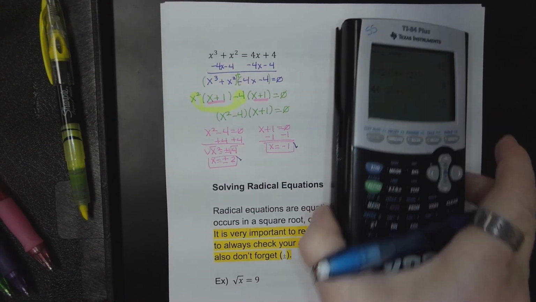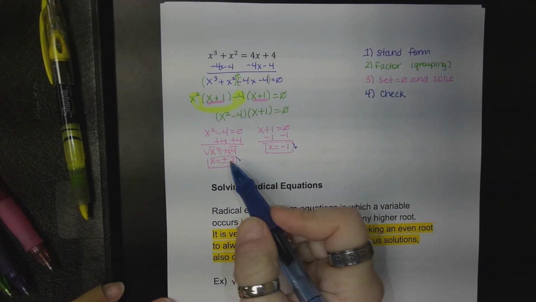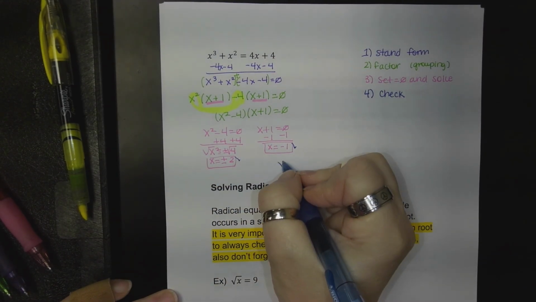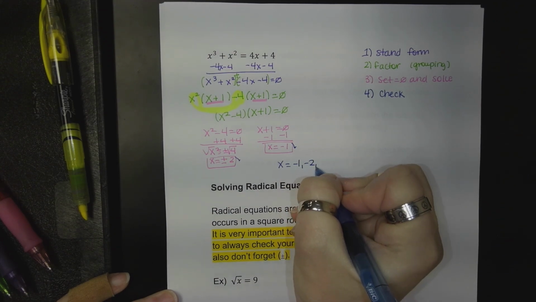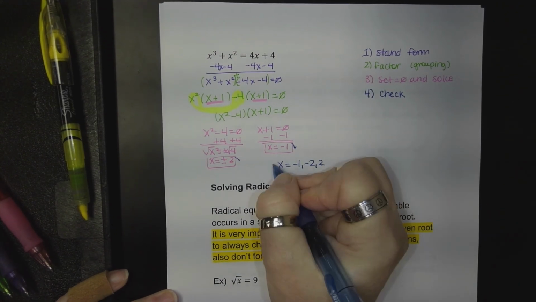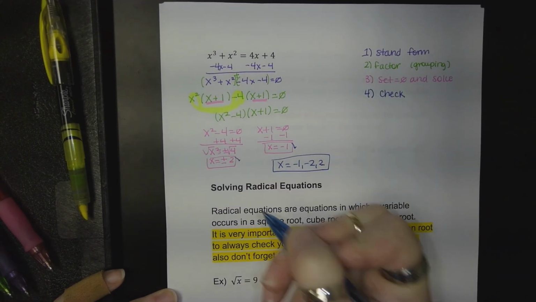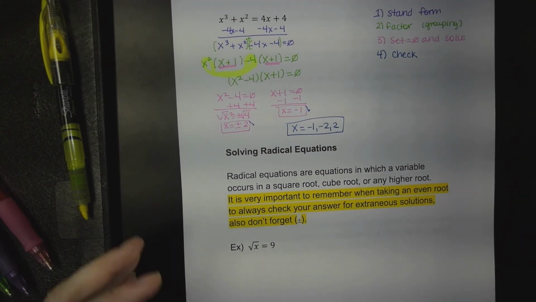What I should have told you on the last one, and I forgot to, is don't leave your x like this. Let's do x equals, say, negative 1, negative 2, and 2. However you write it, make sure that it's written so that you don't leave it plus minus. And I should have said that on the last one. I'm sorry I didn't.